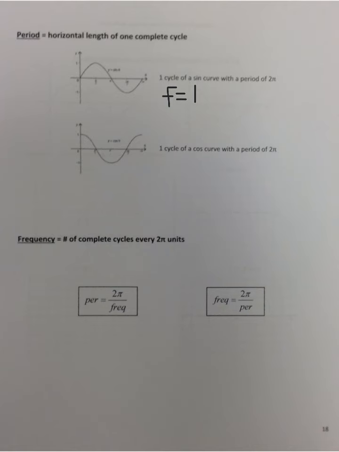The same thing holds for this cosine curve. We start high and finish high. That is one full curve from 0 to 2 pi, okay? So your frequency for this one is also 1. Frequency again, how many curves do you see from 0 to 2 pi? I see 1. How many curves do I see from 0 to 2 pi? I see 1. Okay? So that's what you do. Make sure you know the difference between period and frequency. Some kids get confused. If you memorize the sentence, you will never forget it.